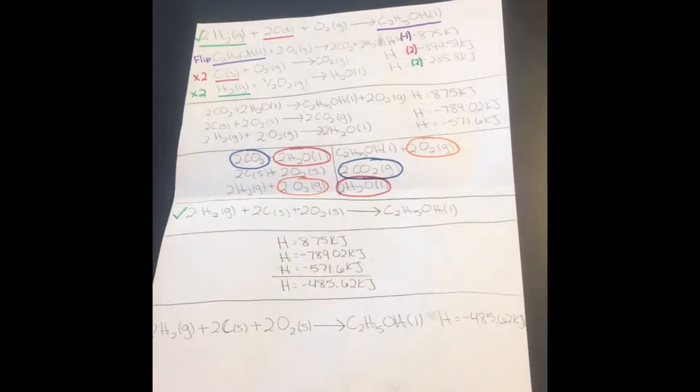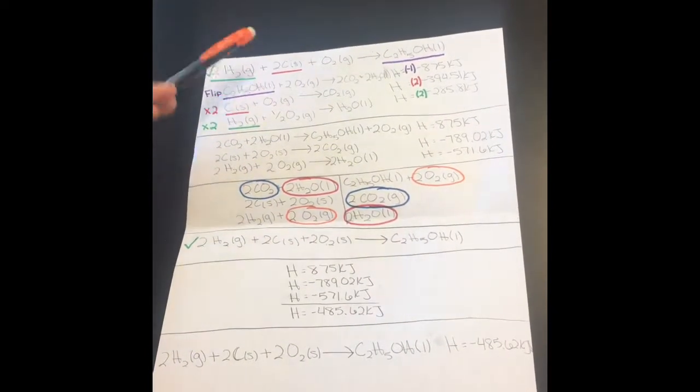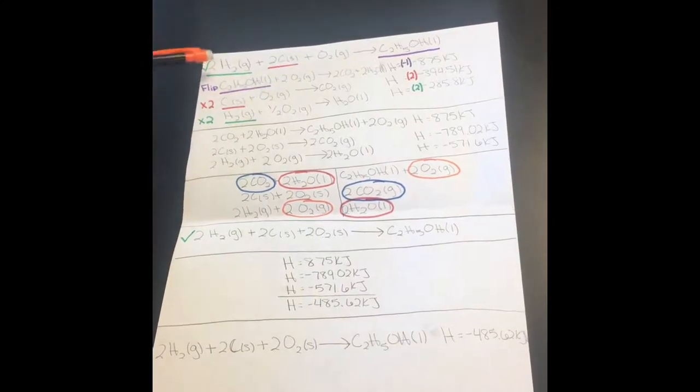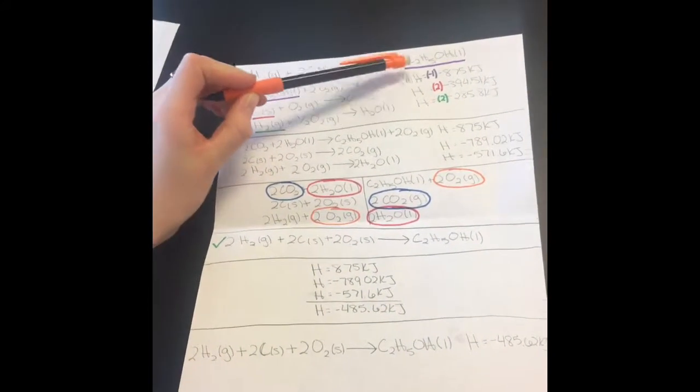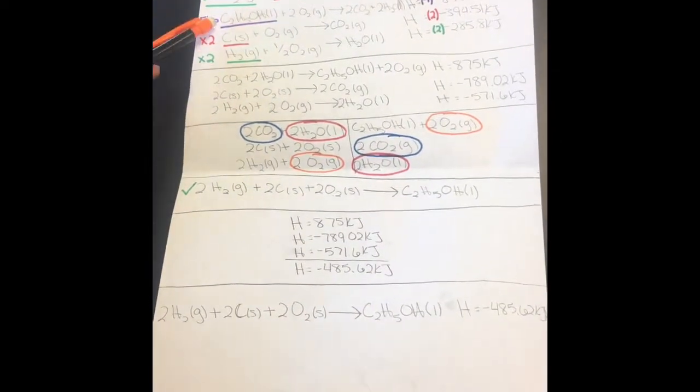Alright, so the initial equation is 2H2 plus 2C plus O2, and those are the reactants, and the product is C2H5OH.